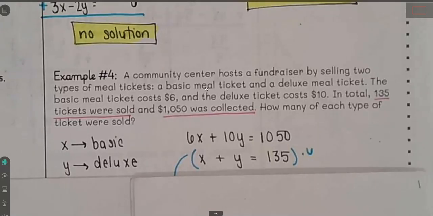Are there any questions on how we got the equation? I feel like for the word problems, this is the hardest step, translating all these words into something that we can solve. Are there any questions on how we got either of these equations? You guys are all good? You're fine?